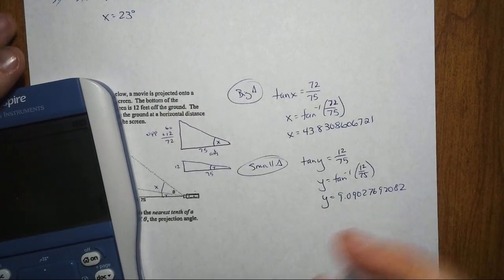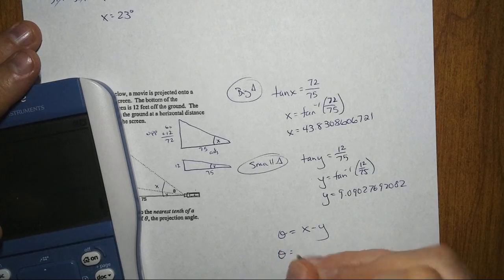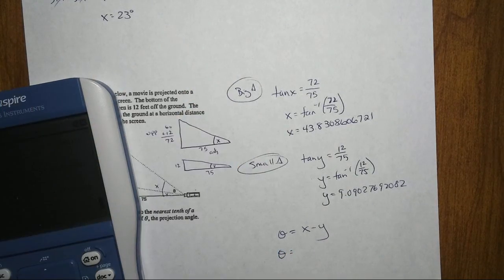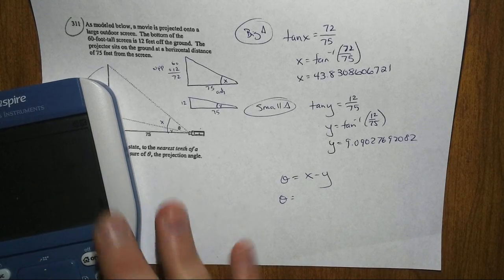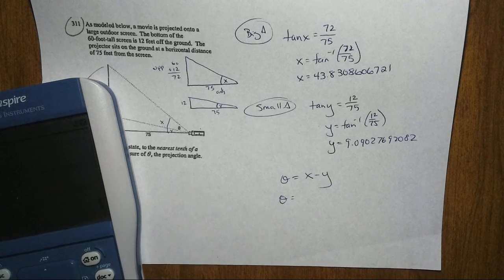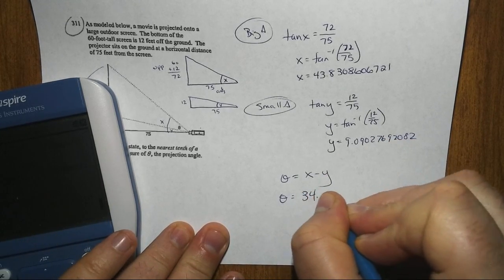And then remember the answer, theta, is just x minus y. You can write it like this because we've already indicated what x and y are. So if you want to write it with theta being x minus y, that's fine. And then just go do it. And we want nearest tenth, so this is going to be 34.7 degrees. Not done yet.